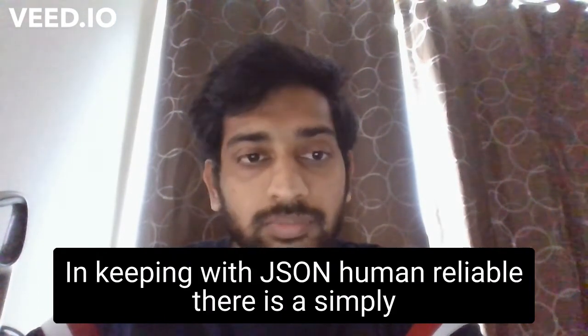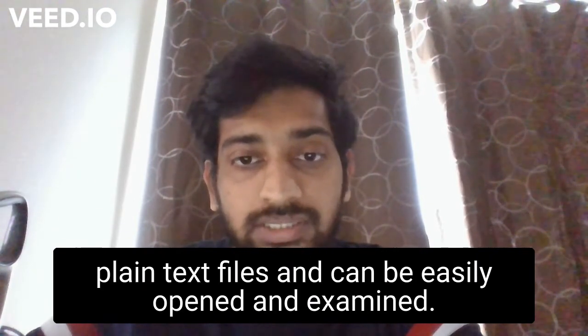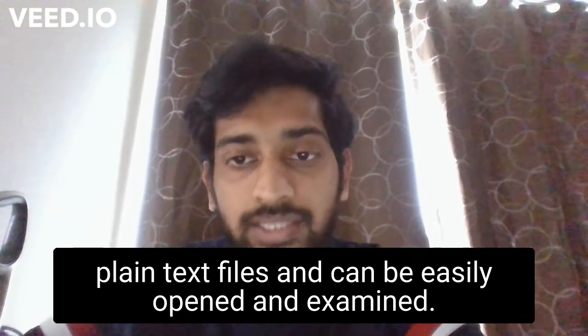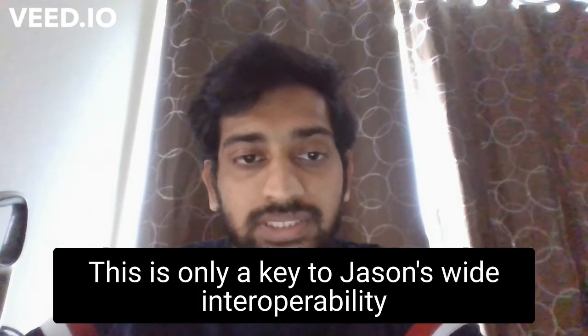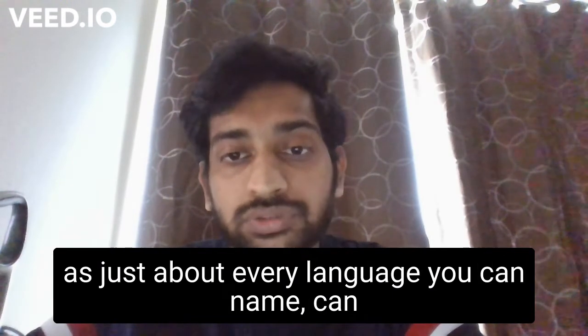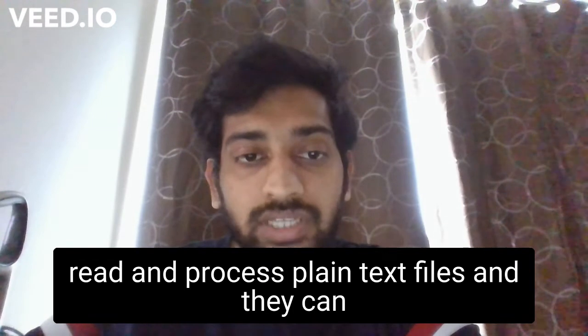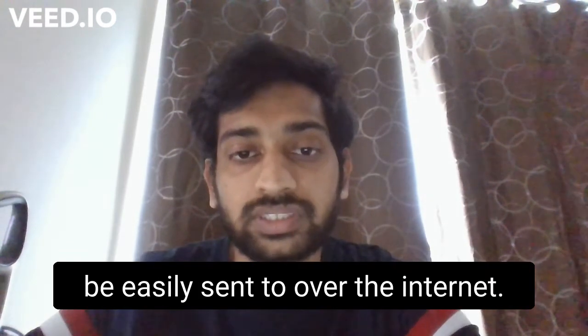.json extension. In keeping with JSON's human-readable ethos, these are simply plain text files and can be easily opened and examined. This is a key to JSON's wide interoperability, as just about every language you can name can read and process plain text files, and they can be easily sent over the internet.